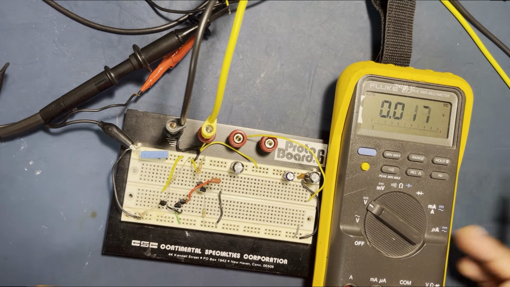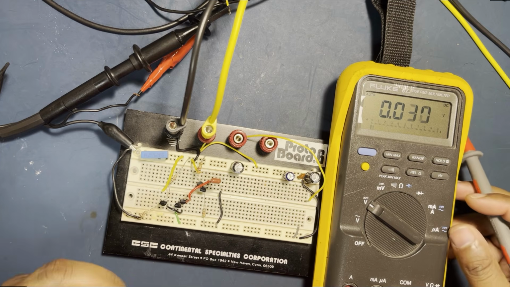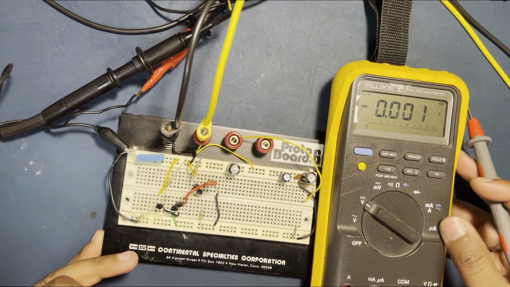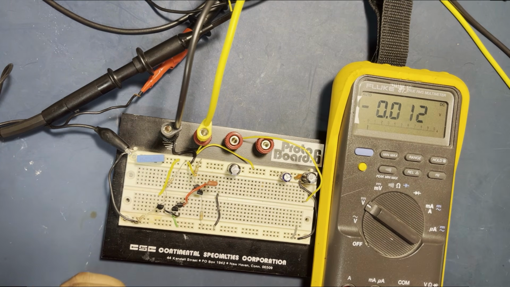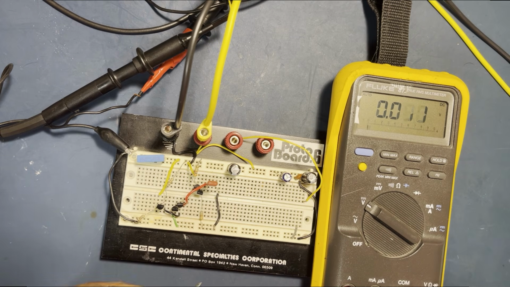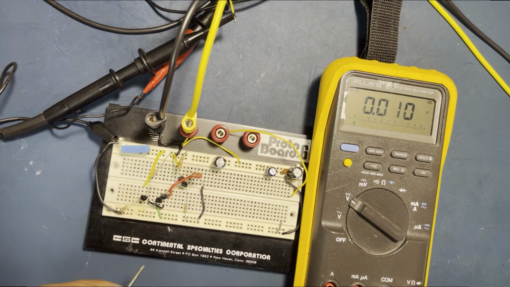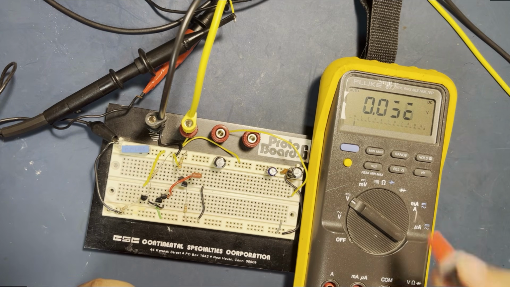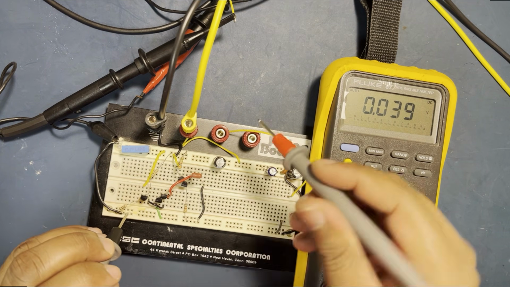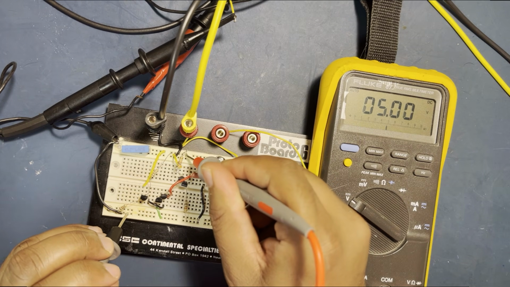I changed meters because the other meter has a high AC bandwidth, so it's very flickery on the average. When you do DC measurements, it does get affected. So I'll switch to this reliable Fluke 87 meter and do the readings real quick. Now the power supply voltage, right over here, you can see it's 5 volts, bang on.